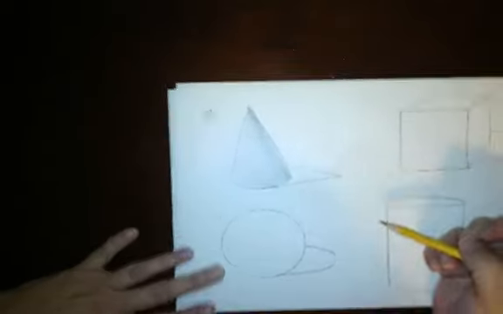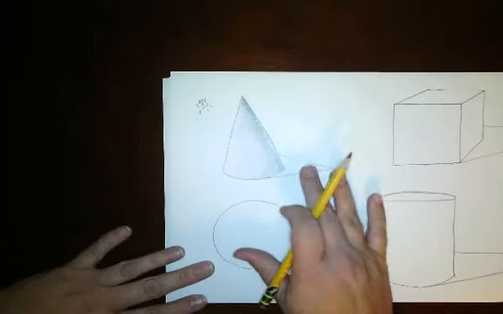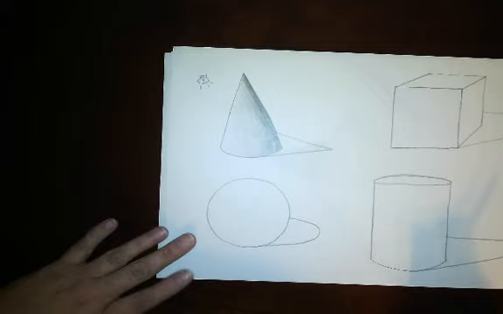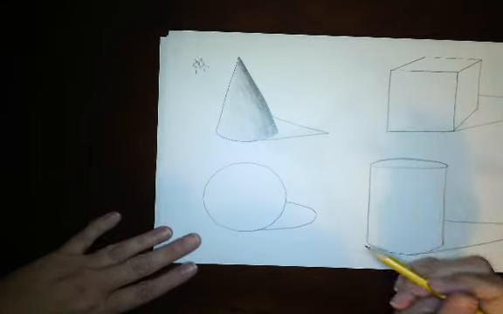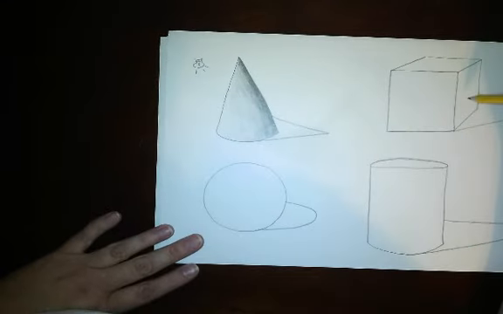Okay, I'm going to flip this around. Okay, and then of course the shadow is the darkest part, so I won't waste your time doing that for you.